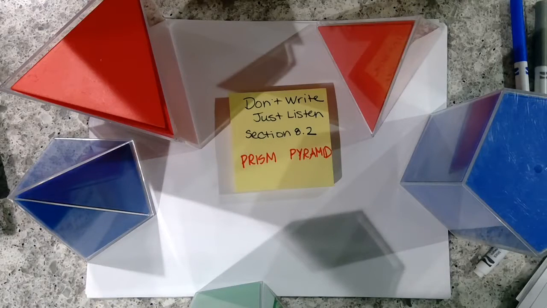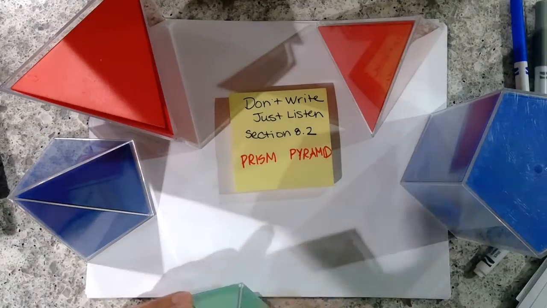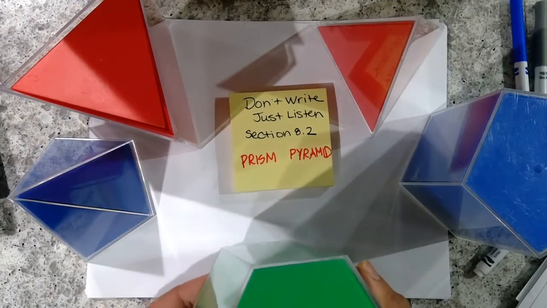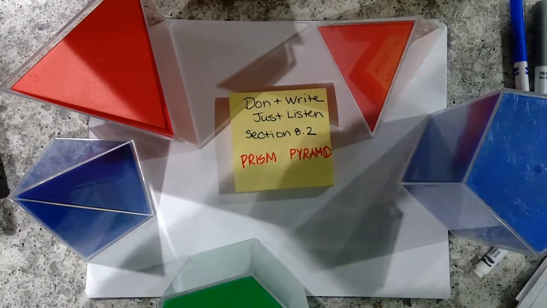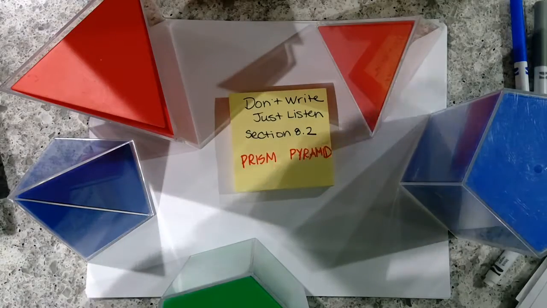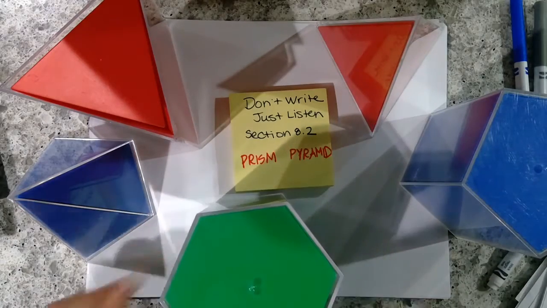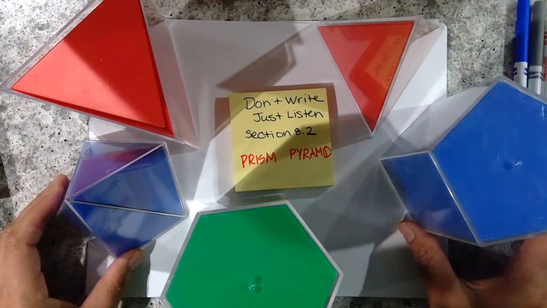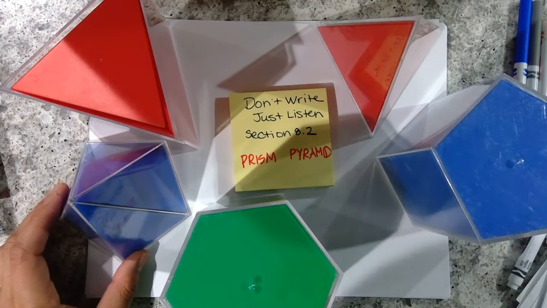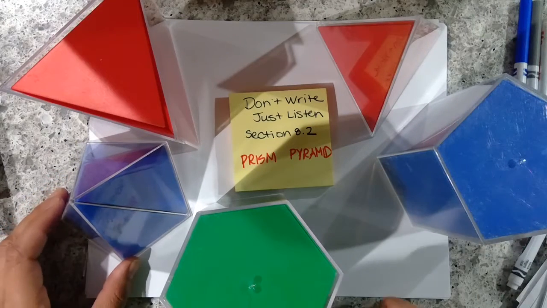All right, so today you guys are doing section 8.2. So don't write any of this down, just kind of listen. What you should have learned from last class was the difference between a prism and a pyramid. So I have some prisms and I have some pyramids. Can you tell which ones are prisms and which ones are pyramids?